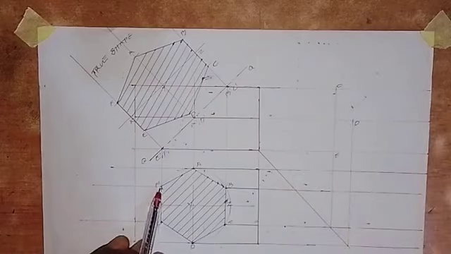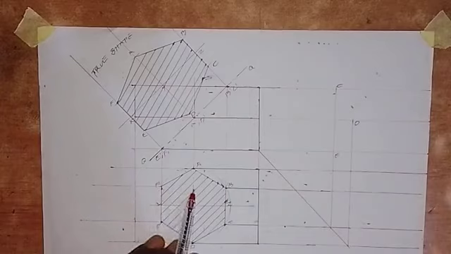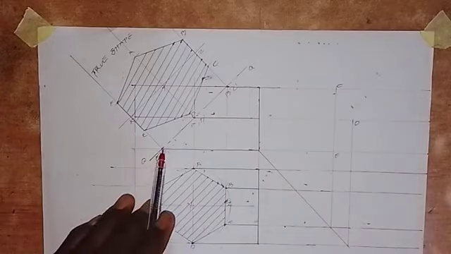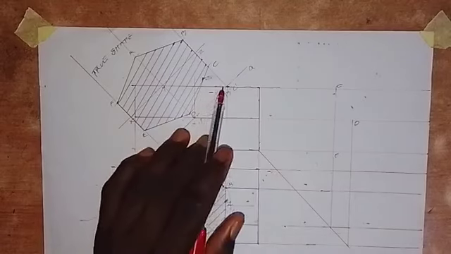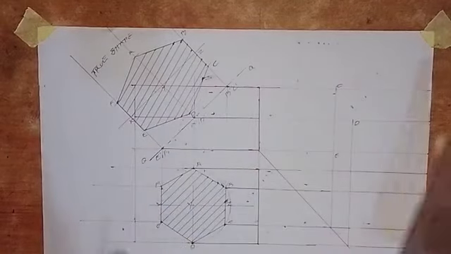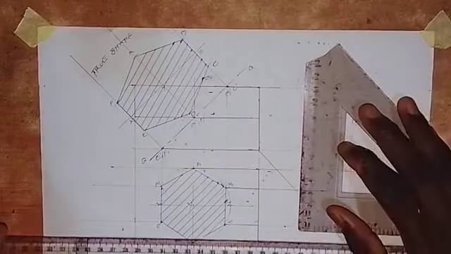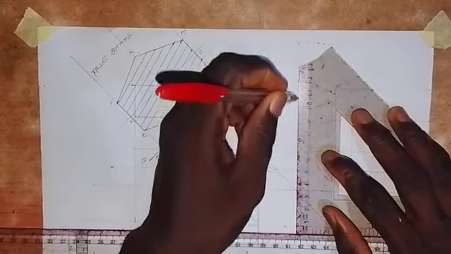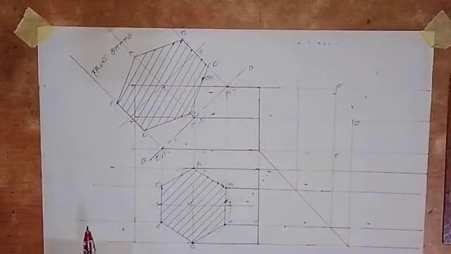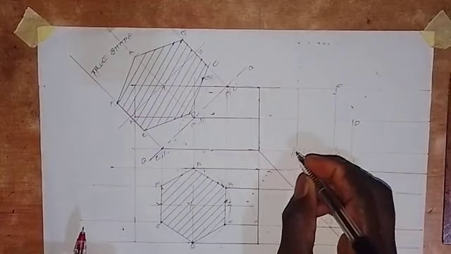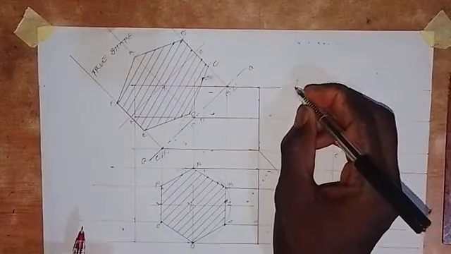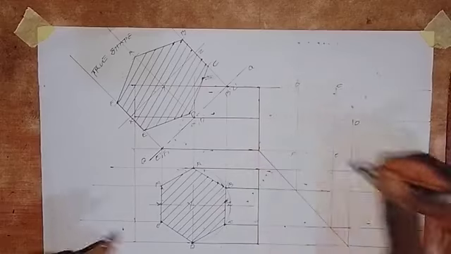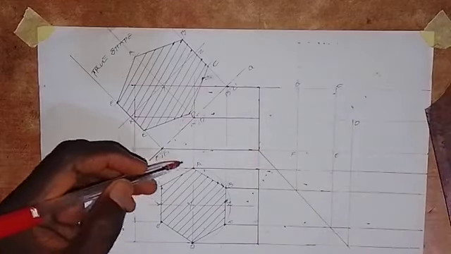Now the next is we now have this one. This is BF. So where do we have F? We have F along this line and we have B along this line. So we come to this point and we also draw a vertical line from here, so it goes up like this, touching this point. So this point here is point F, and at this point we have B here.